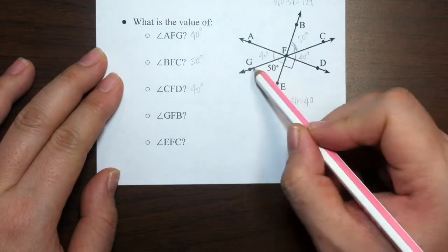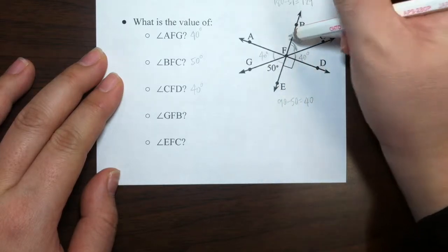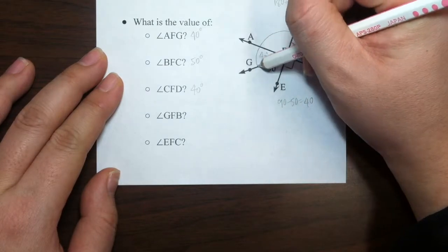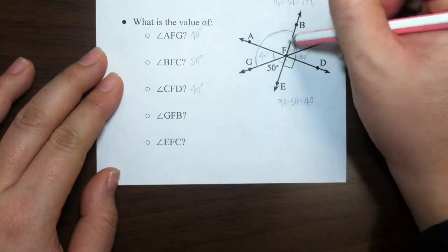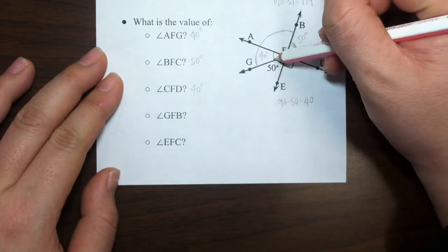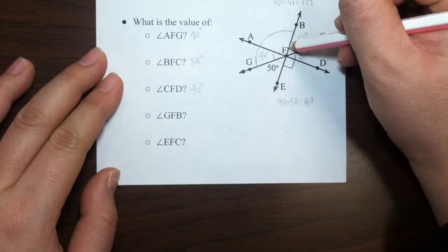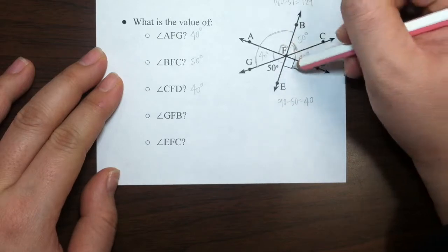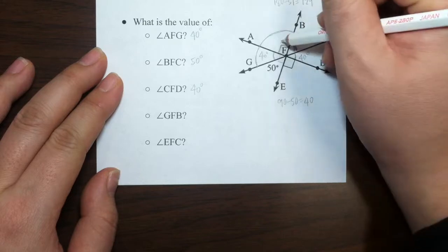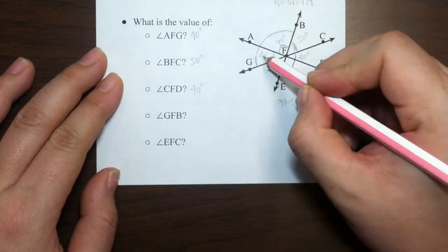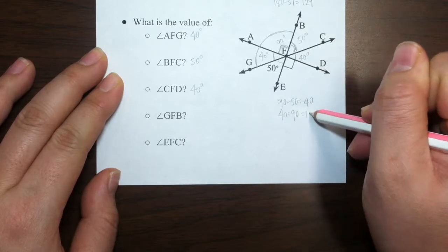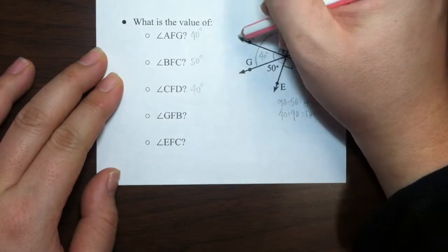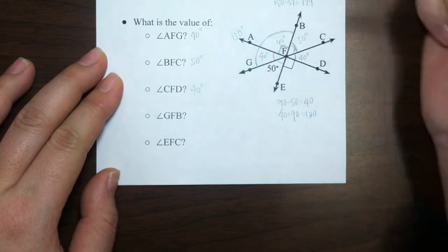GFB, this is probably referring to this angle here. So I have 40 plus, this one is 90 degrees because its vertical angle is 90 degrees inside. So I have 40 plus 90 equals 130. So the larger angle is 130 degrees.